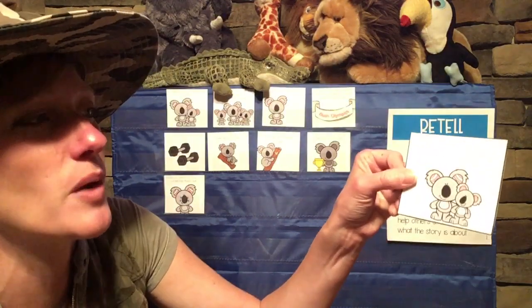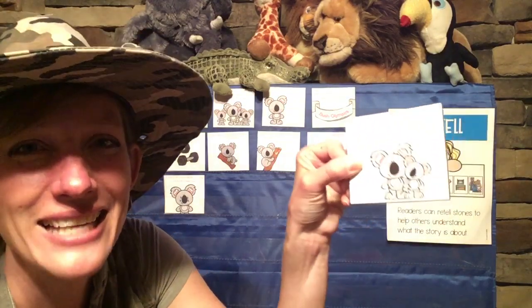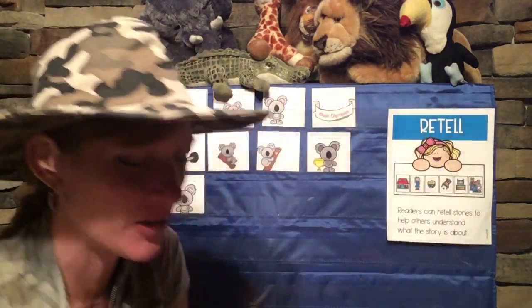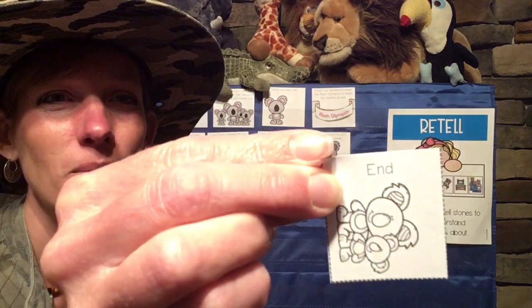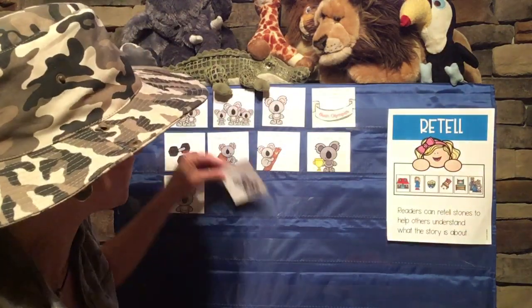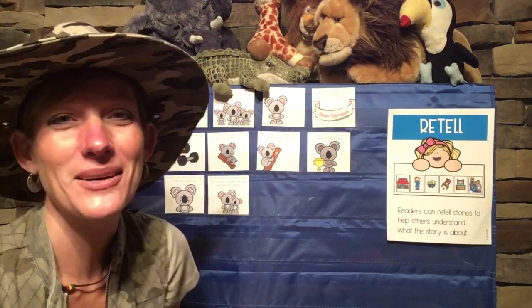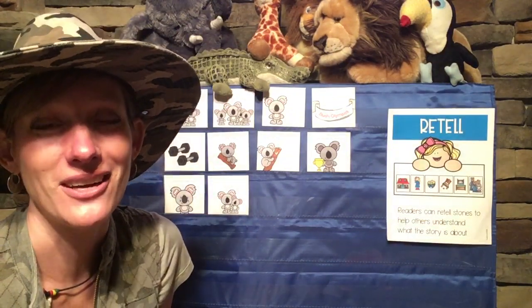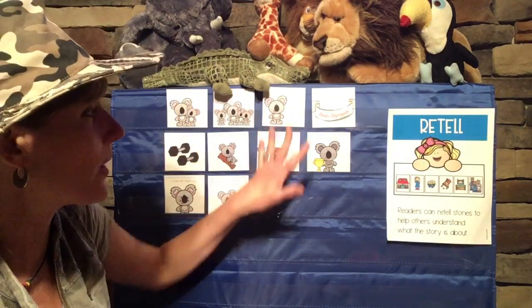There's a picture. It says when Koala Lou went home, her mother hugged her and said she loved her. And you've got a little picture of Koala Lou and her mother. And if you turn it, you'll see a word. It says end. That's the last thing in this story. Koala Lou went home, but she realized that her mother still loved her. Well, thank you for following along with me as we sequence the story.